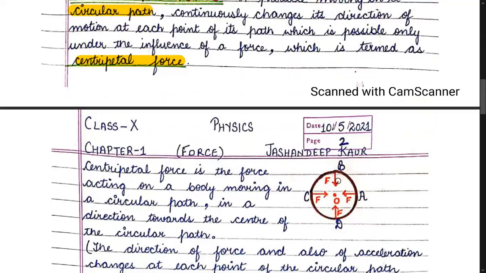So children, that means there is a force which is always acting inward when a particle is moving in a circular path.